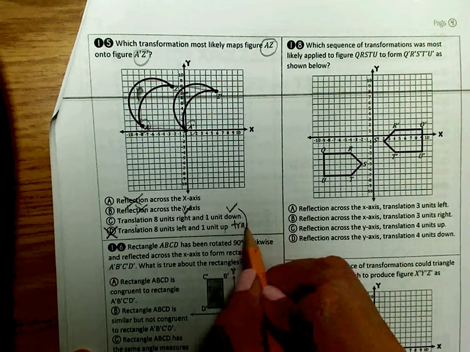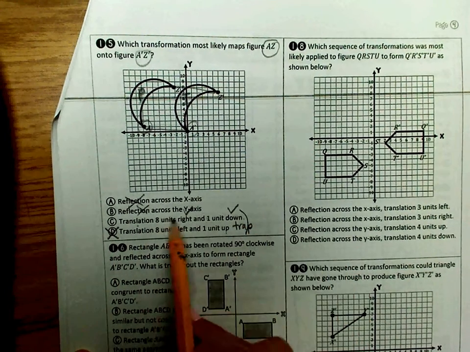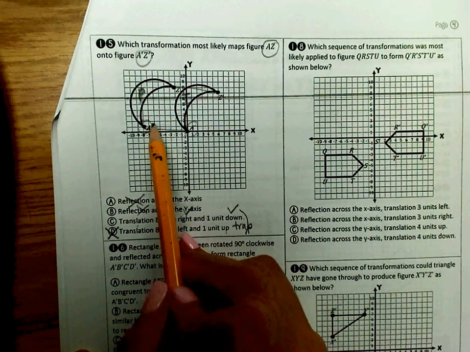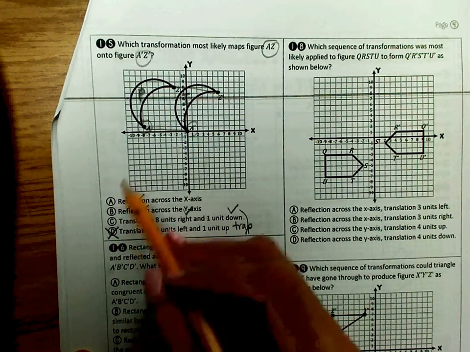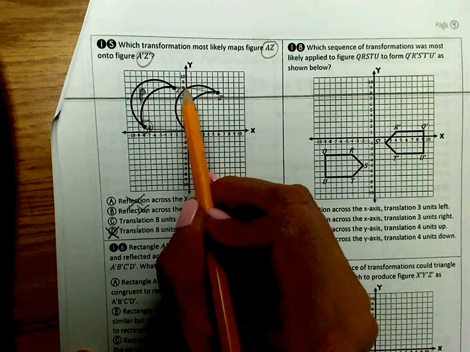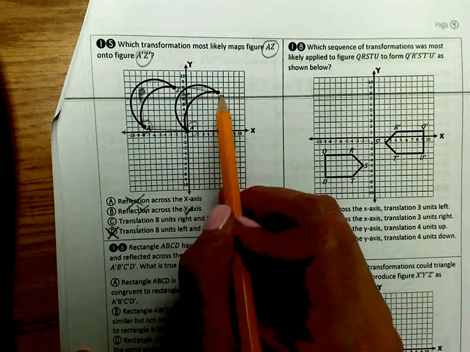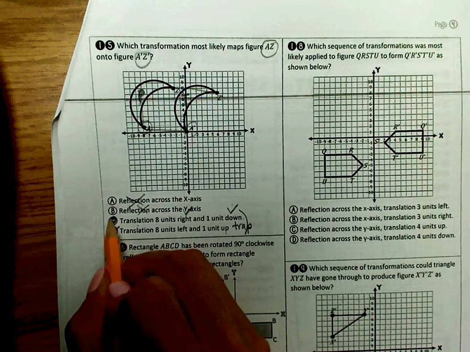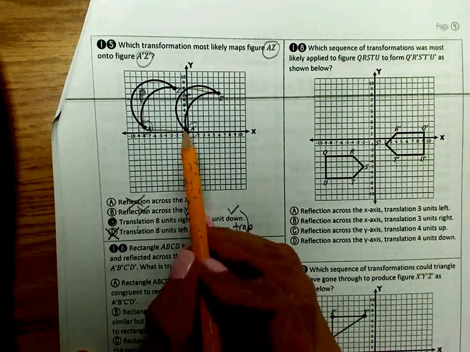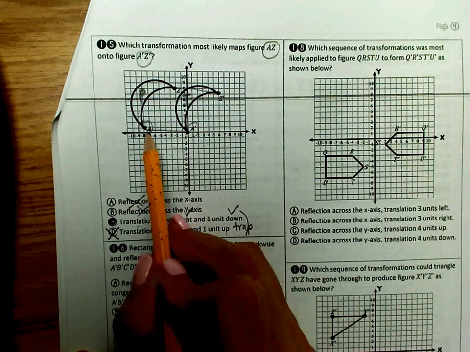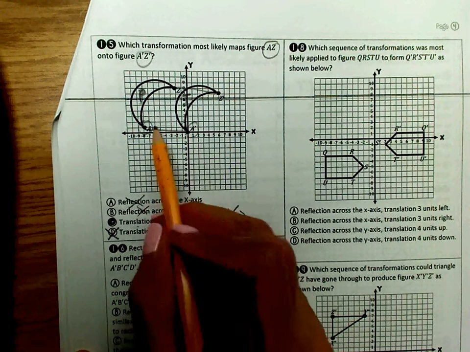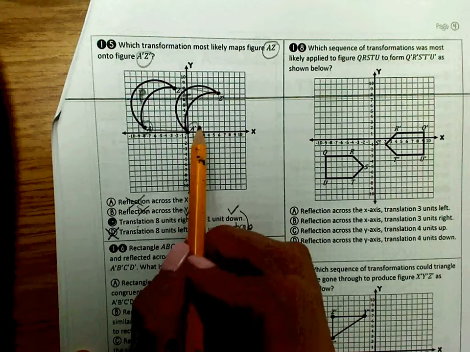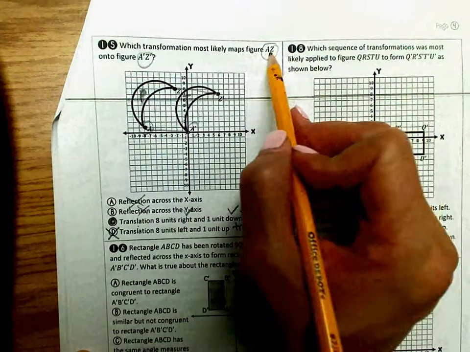So like let's say you go 8 units right. Okay, 1, 2, 3, 4, 5, 6, 7, 8, and then down 1. That would make sense. Over here too. 1, 2, 3, 4, 5, 6, 7, 8, and then down 1. That makes sense with this. Now you could even say, oh, well, what if I start here? I go 8 left and up 1 unit. Doesn't this make sense? But that's not following the order. This is your pre-image and image. You never go from image to pre-image. Over here too. You start at your pre-image and then you're going to the image.